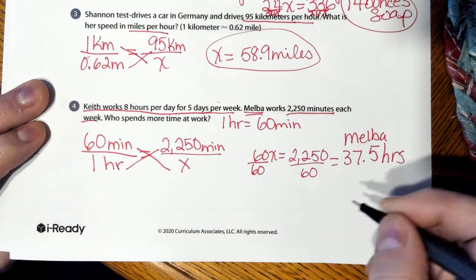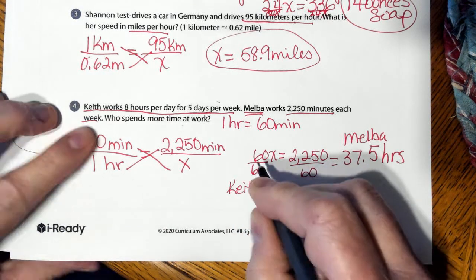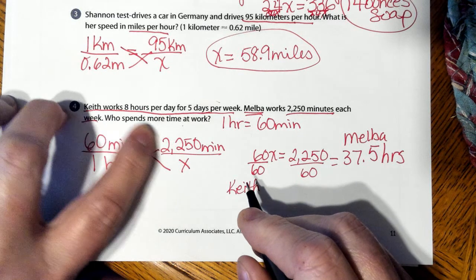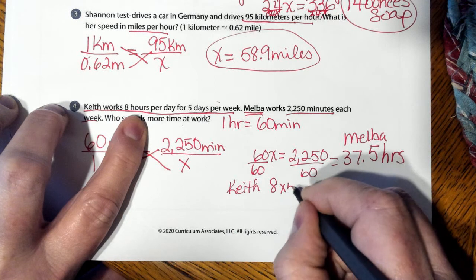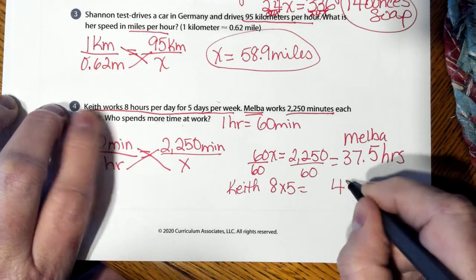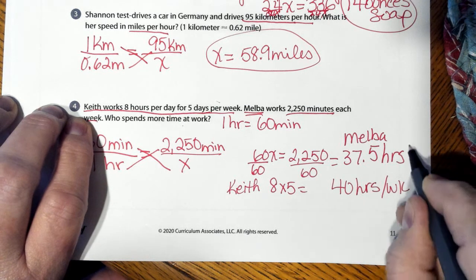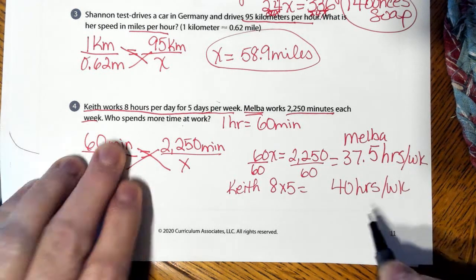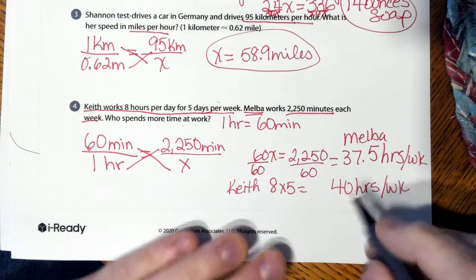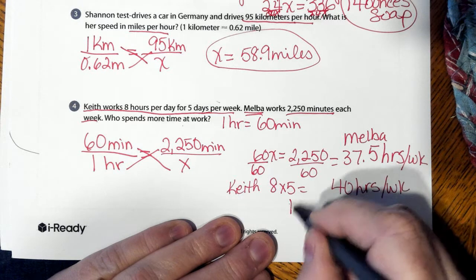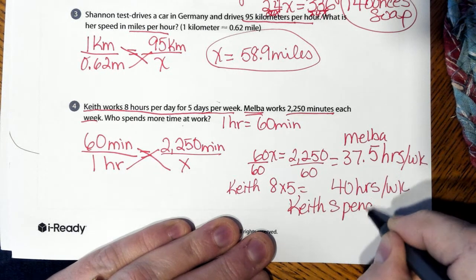Keith is pretty easy to figure out because he's already working 8 hours per day for 5 days a week. So we just multiply that. 8 times 5 is 40 hours per week. So the one that's working more time or spending more time at work is Keith. It's his 40 hours. So Keith spends more time at work.